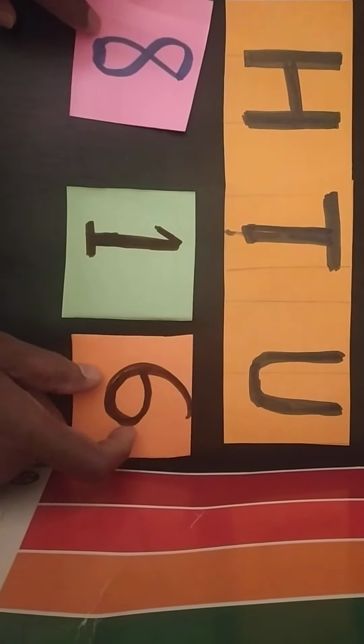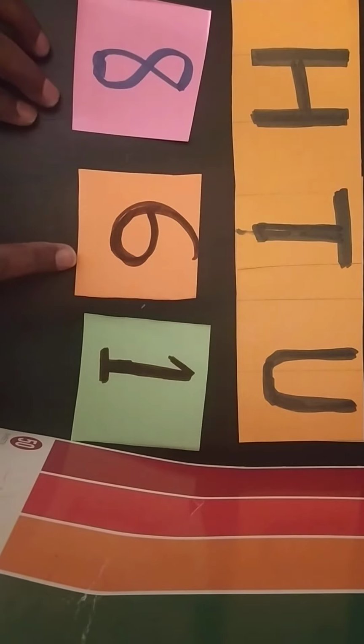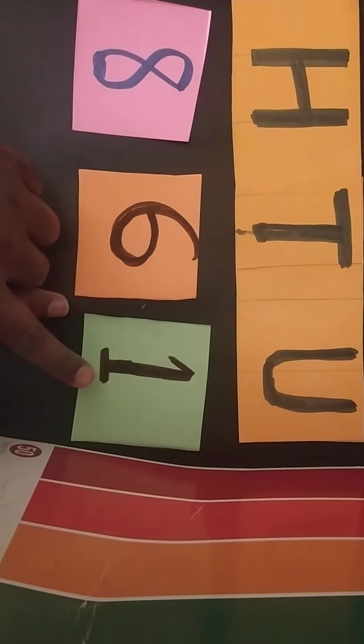Let us keep 8 in the hundreds place, and 1 in tens place, 6 in the units place. This number is 816. Now let's switch the tens and the units. This is the second number that we get. 861.